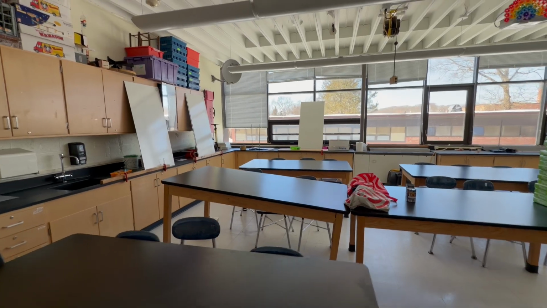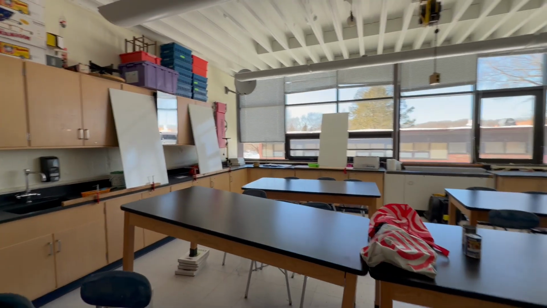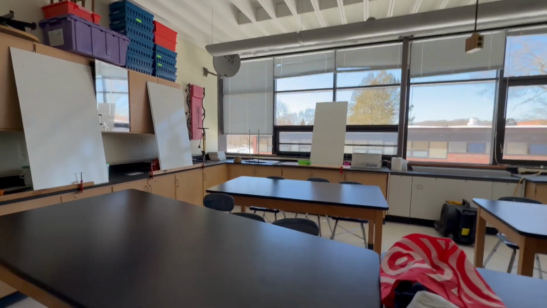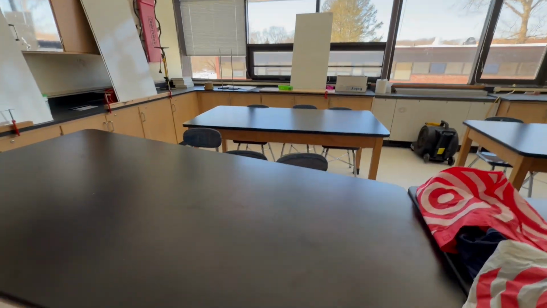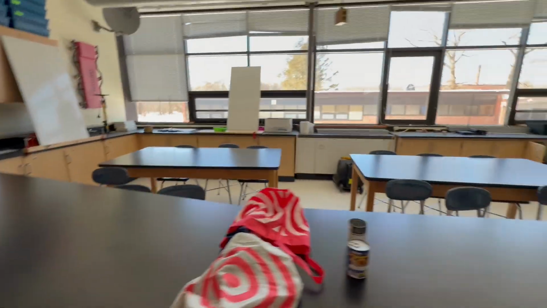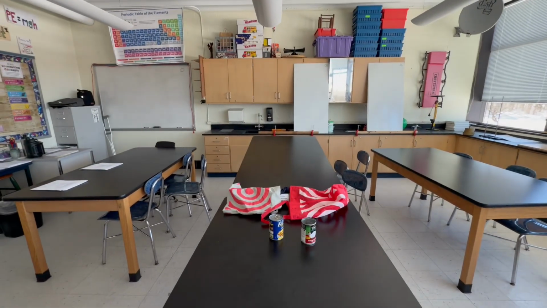Today we're going to talk about rotational kinetic energy. What I've got here is a little bootleg ramp set up from one of our tables. We've got about a 5-degree incline along this ramp, and we're going to send some objects down there to see what happens.